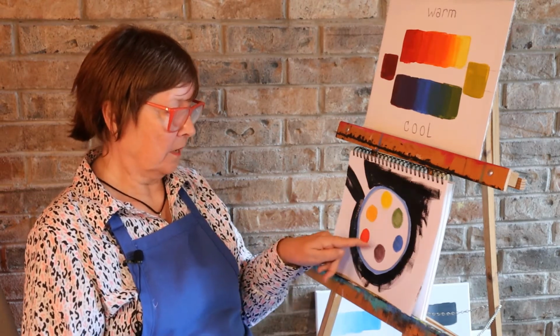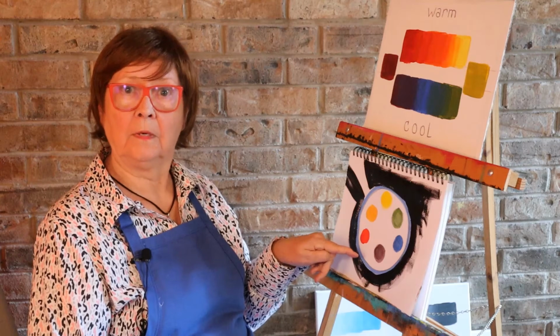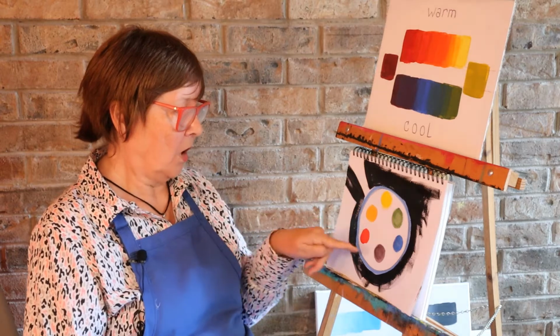And that's how he discovered that our colors come from white light. So white light has all the colors of the color wheel in it.